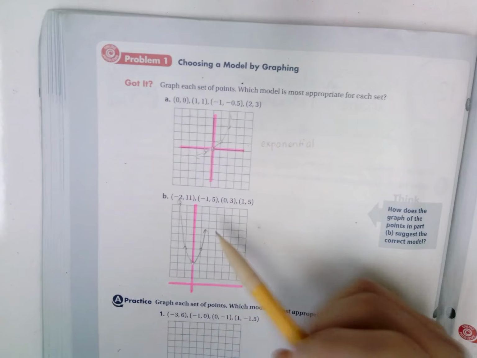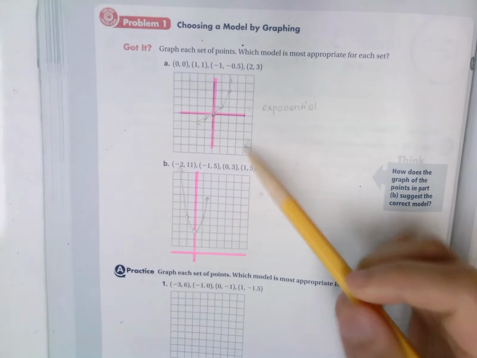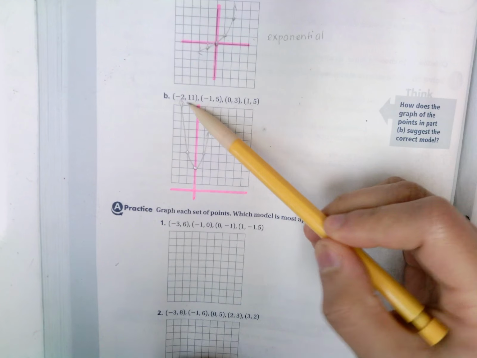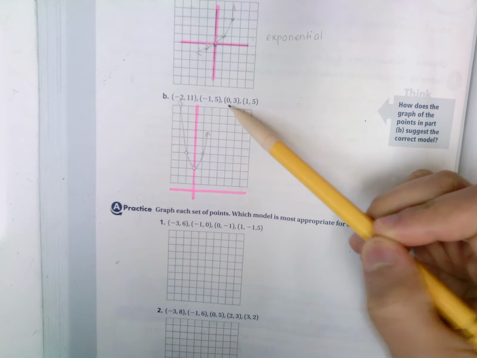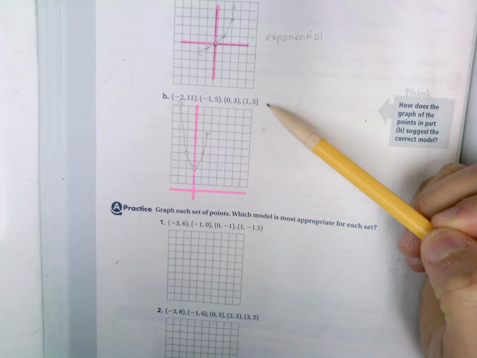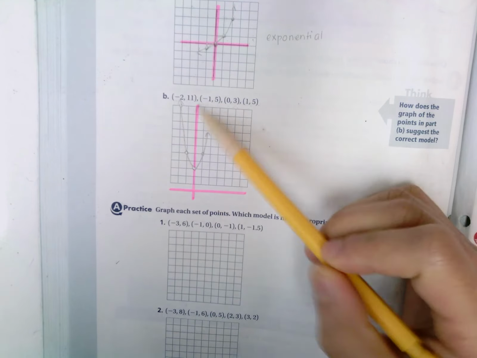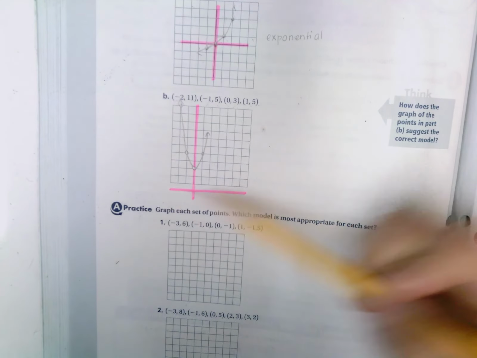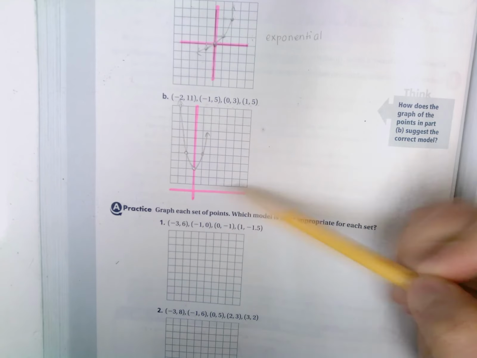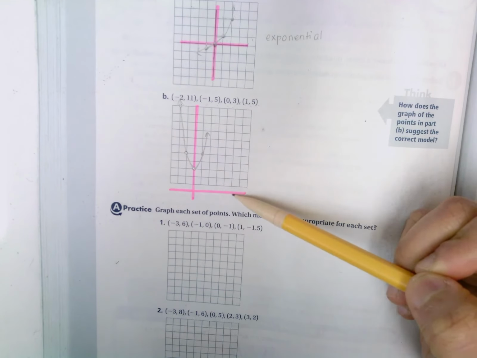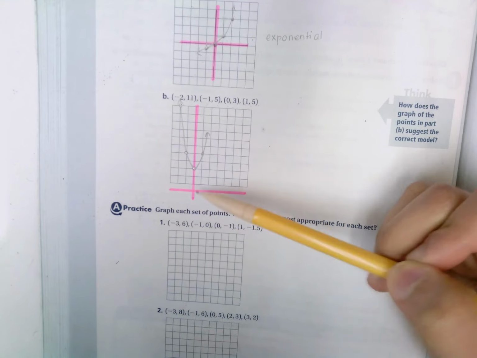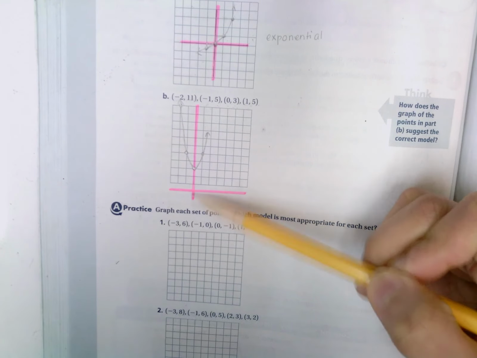Alright, let's proceed to letter B. Now, for letter B, you also have 4 points here. You have (-2, 11), (-1, 5), (0, 3), and (1, 5). Okay, so the highest value for your y here is 11. That's why I drew the coordinate plane this way. And you don't need negative y, so I drew it this way.